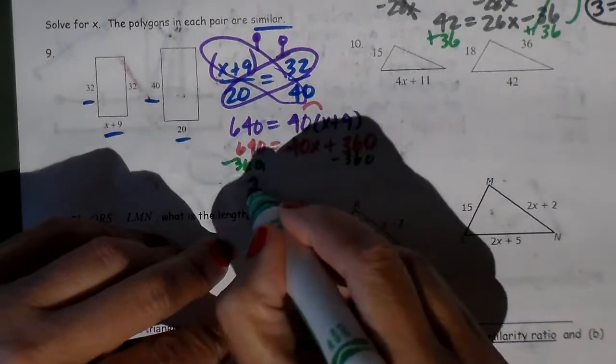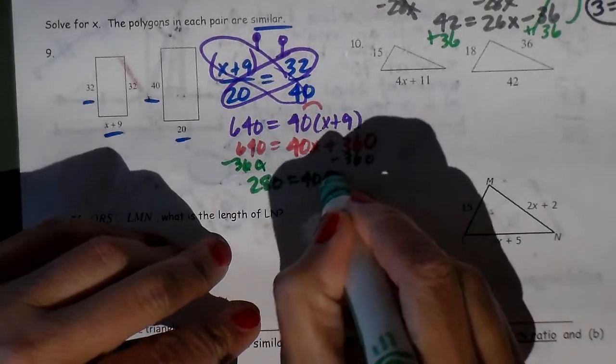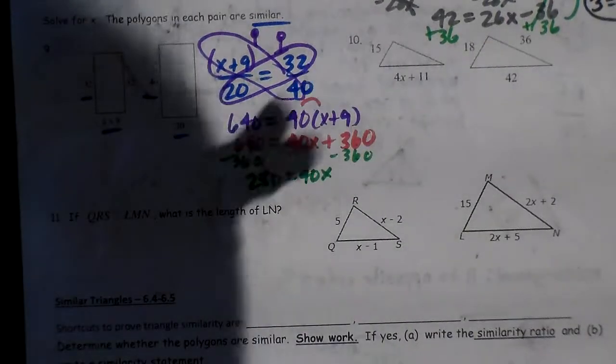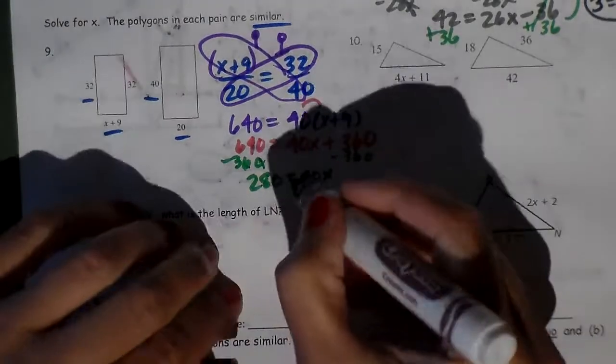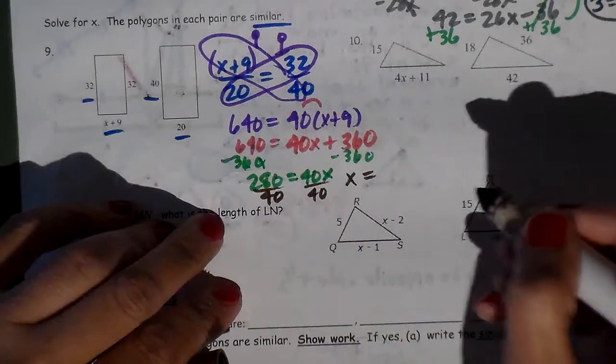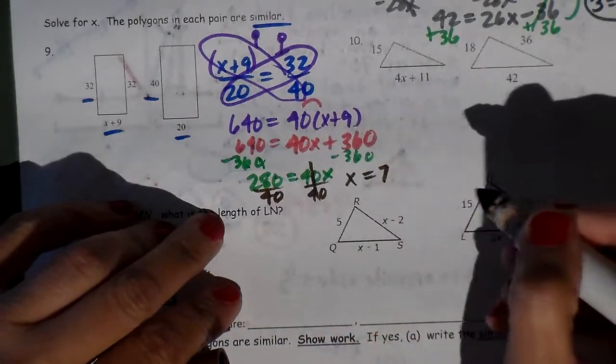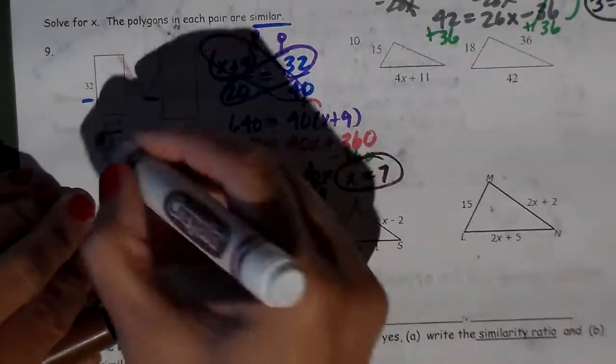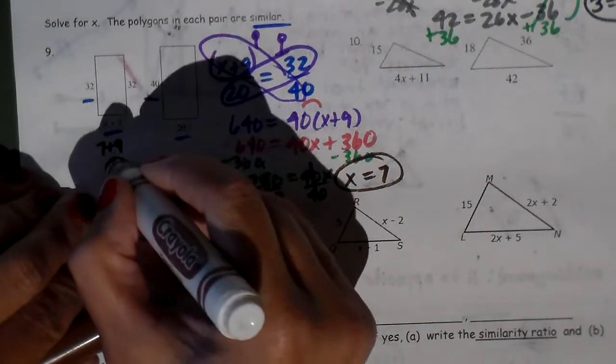Yikes. And so I get 280 is equal to 40x. And then when I divide it out, I'm going to divide both sides by 40. So x is equal to 7. Now let's check it out. What is 7 plus 9?